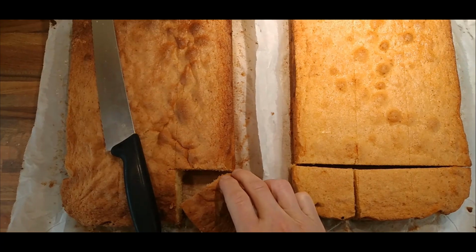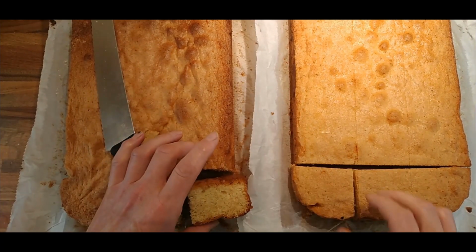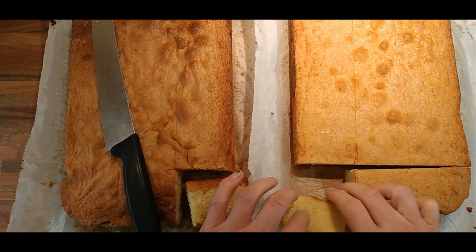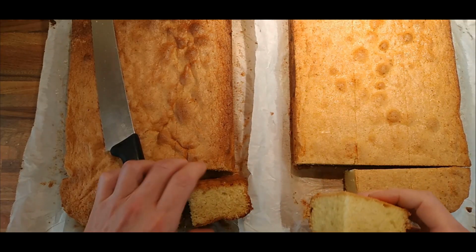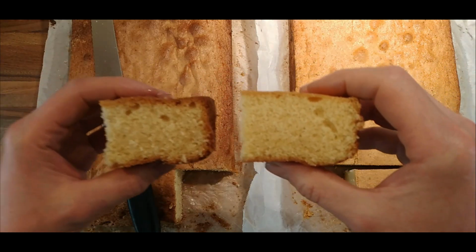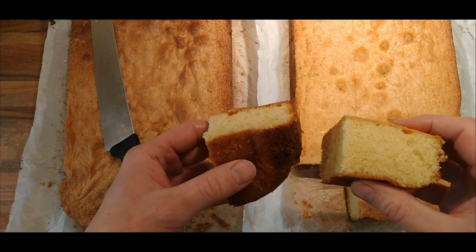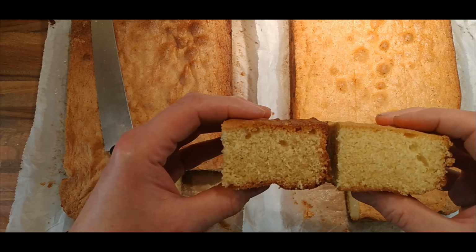So let's have a look. That's the one with the six eggs, and this is the one with the 12 ounces of eggs. Doesn't look like there's much difference at all, really. So I don't think it really matters.